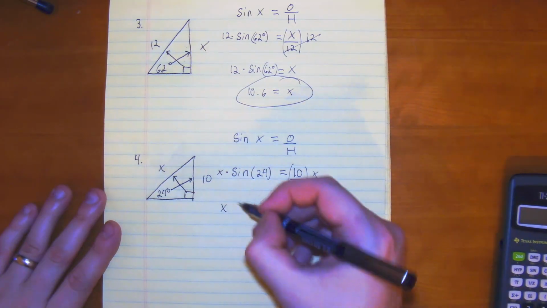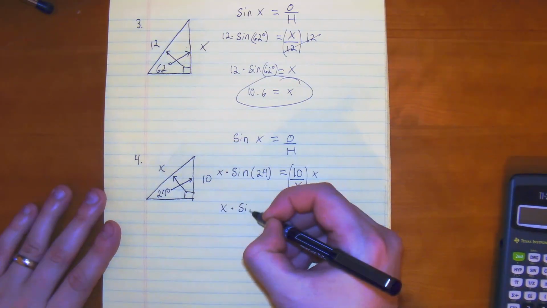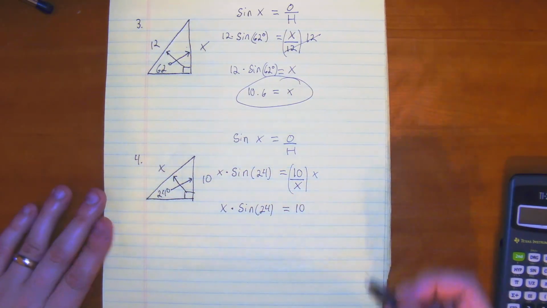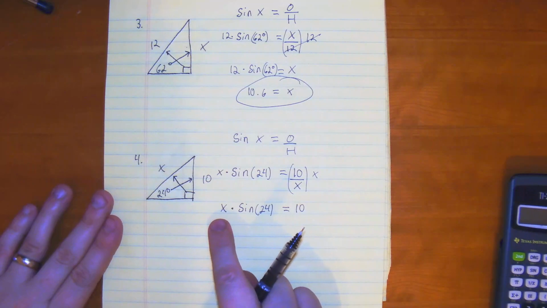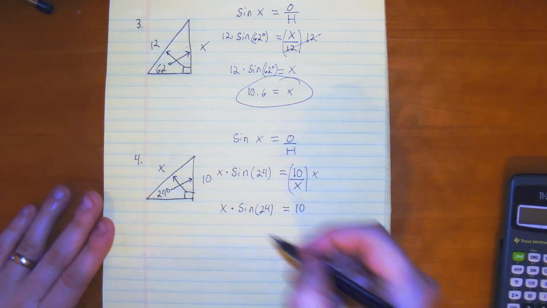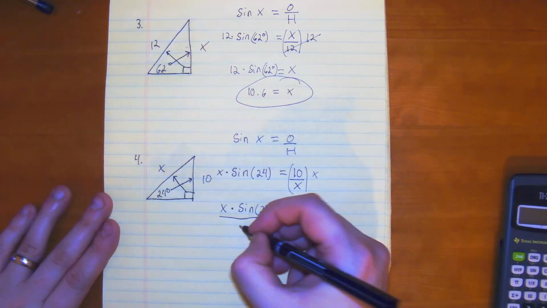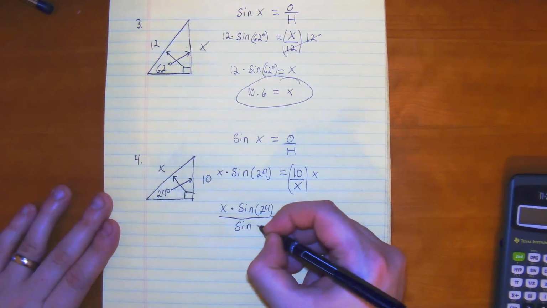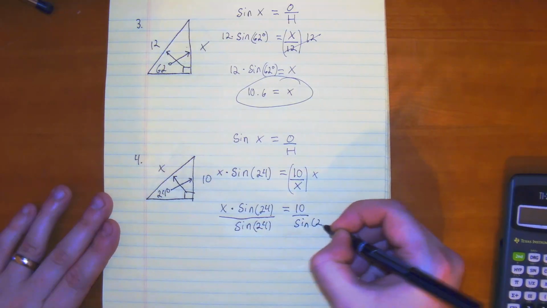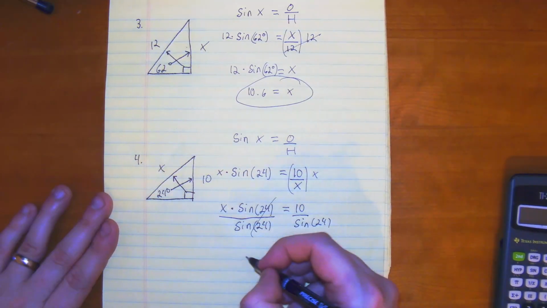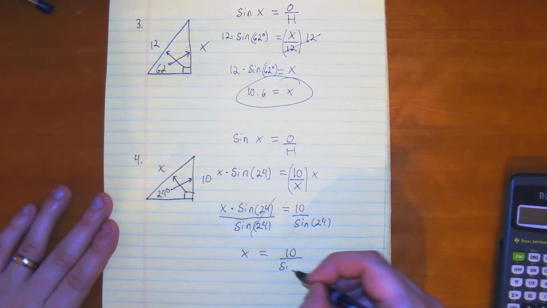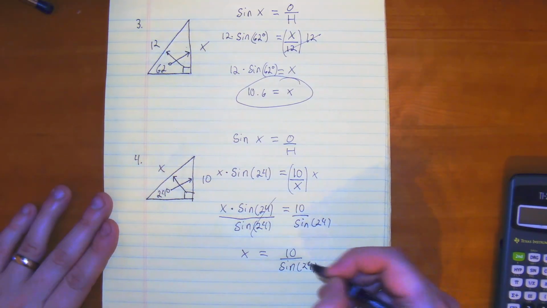So we get x times the sine of 24 equals 10, but x is out of the denominator, but it's not by itself. So now I have to divide by the sine of 24 to both sides. We get x is equal to 10 divided by sine of 24 degrees.